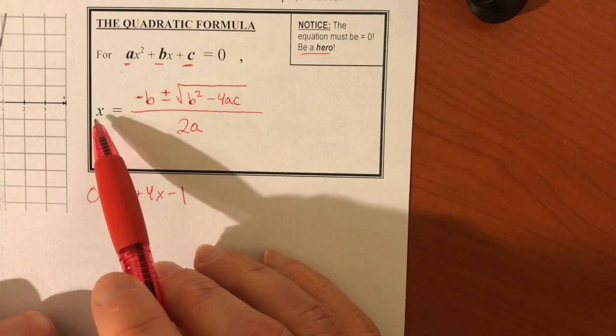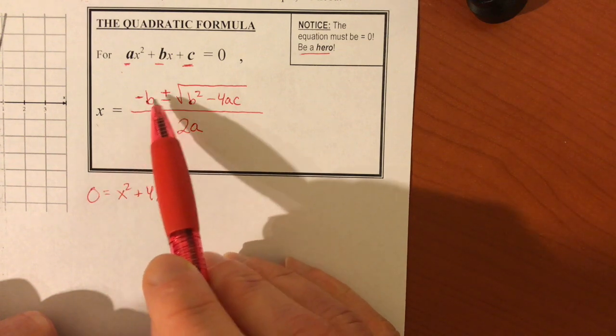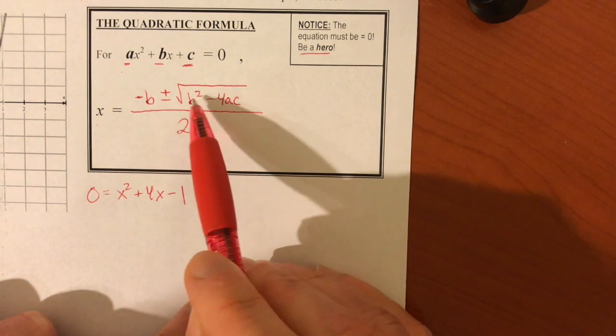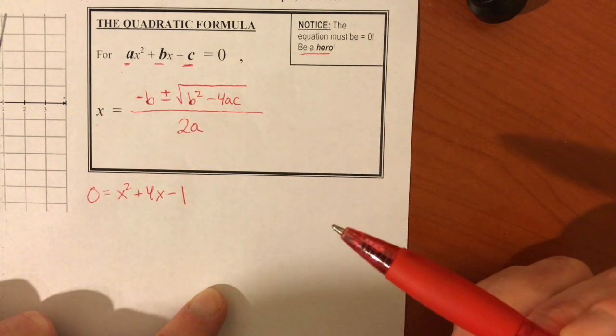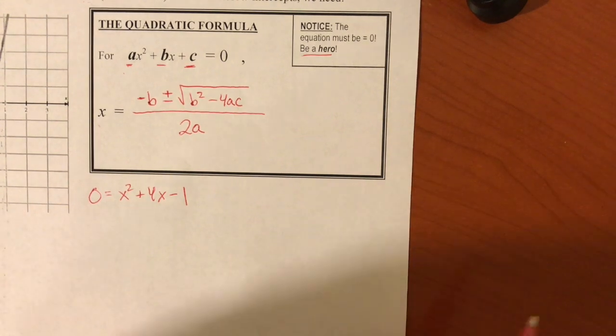So here it is. X is equal to negative b plus or minus the square root of b squared minus 4ac all over 2a.